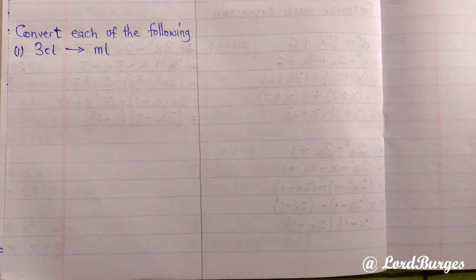We have been asked to convert 3 centiliters to milliliters. Our skip conversion can still help us here. So let's take it and have a look at it again.